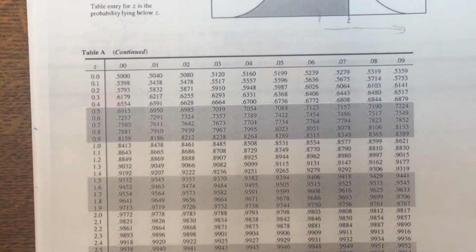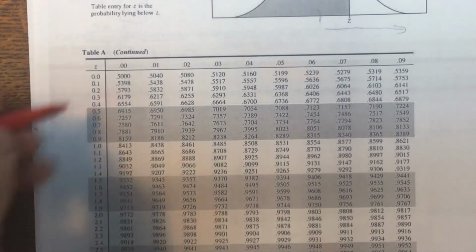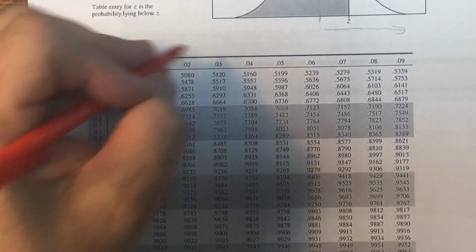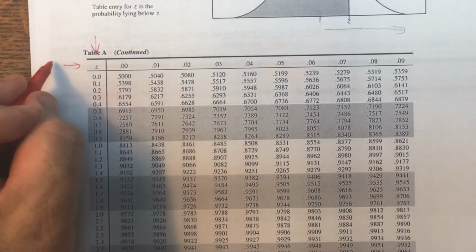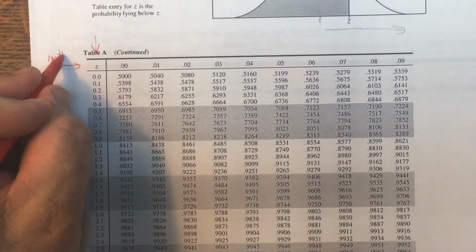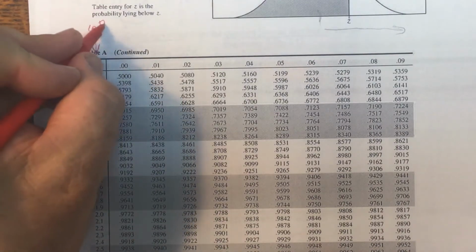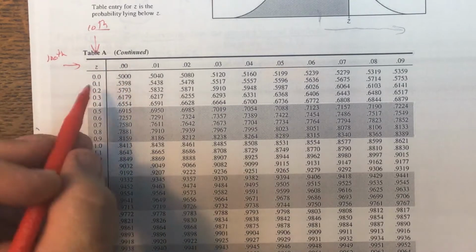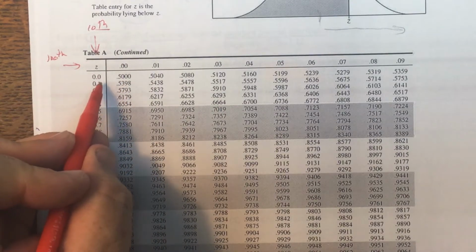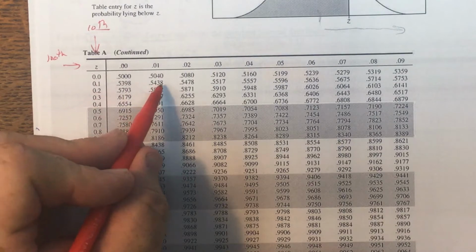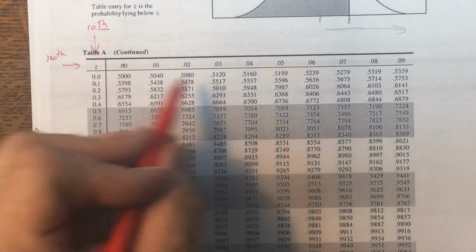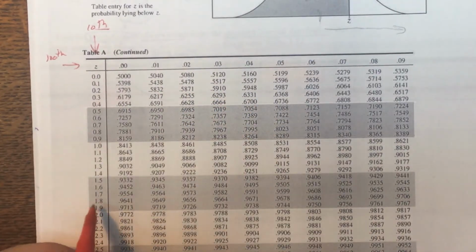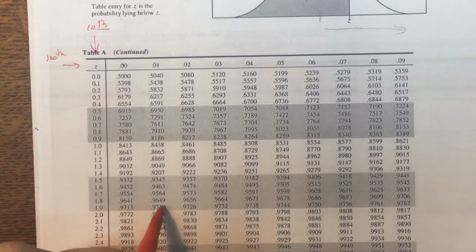What we do is, here's our tenths, and this is our hundredths. So this is the hundredths, and this is our tenths for z-scores. So 1.0 for a z-score, 0.10 for a z-score. 0.11, 0.12, 0.13, 0.14. So like if you go down here, this one here is a 1.91 z-score.